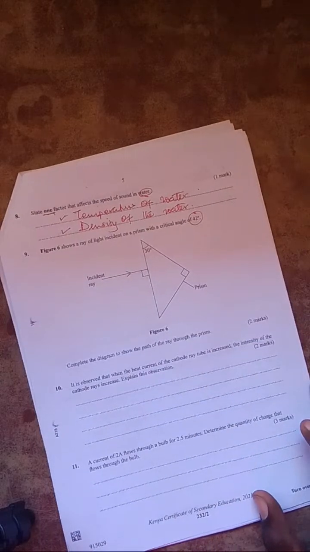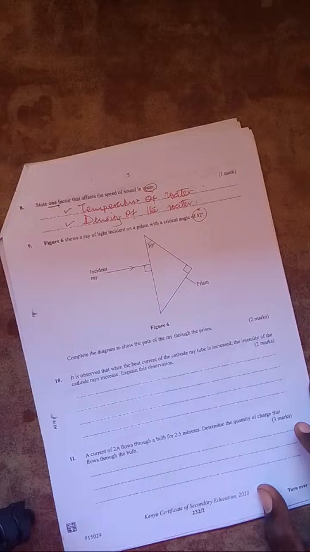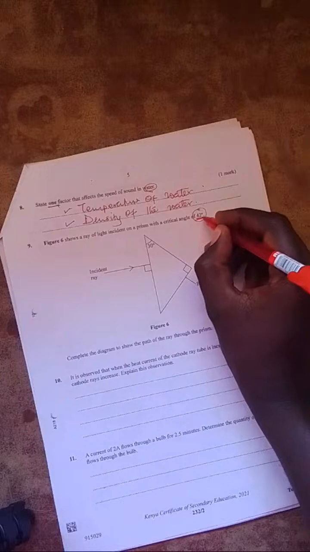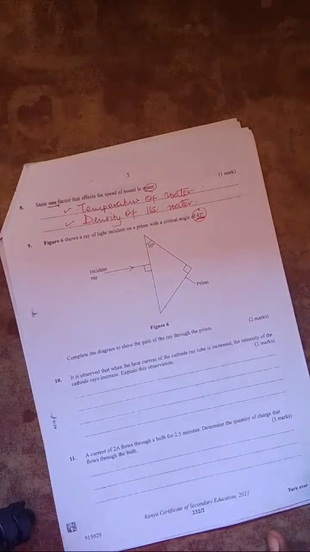Many a time students will rush and complete the diagram without understanding what concept is being tested. Therefore, in this case, we must first understand what this critical angle requires us to do.